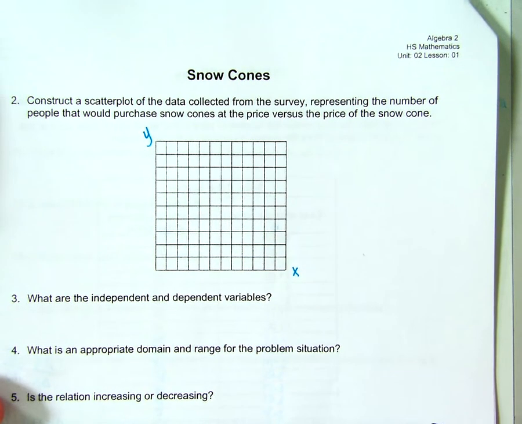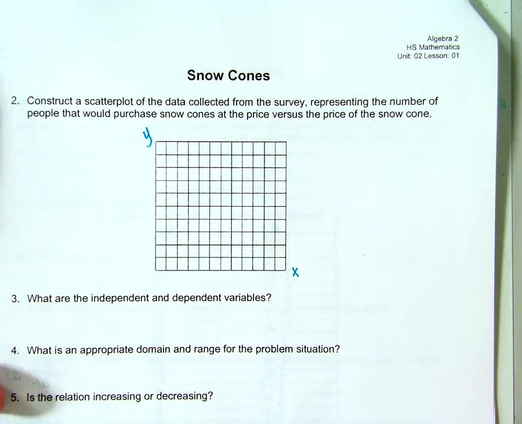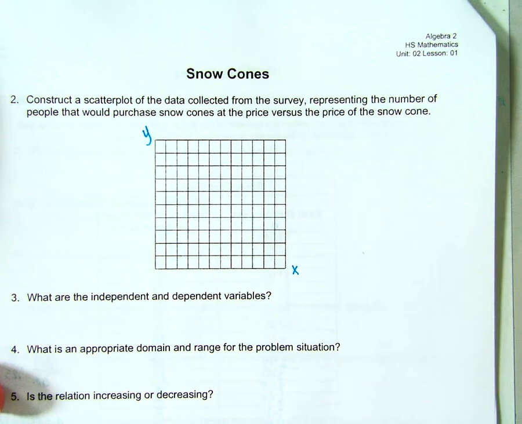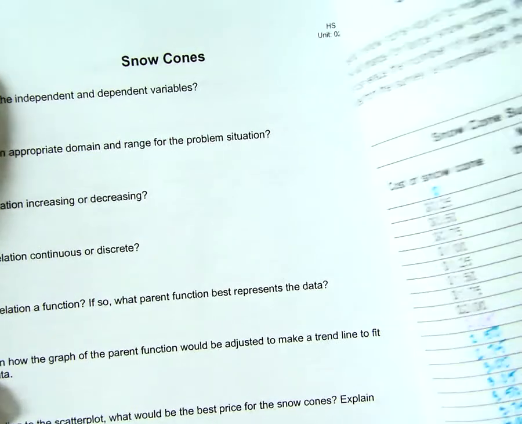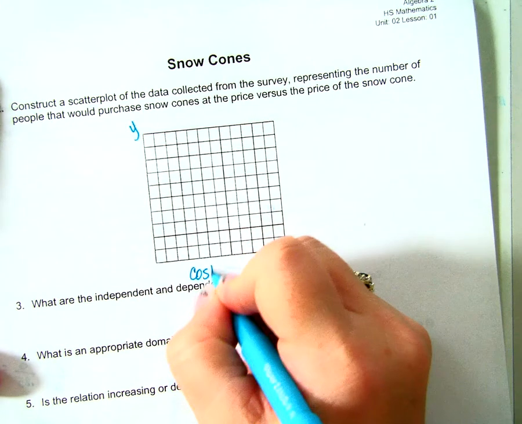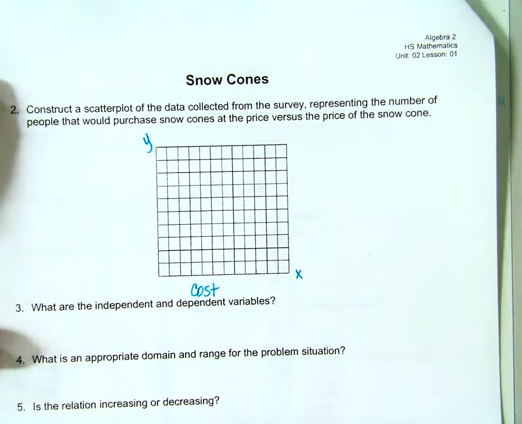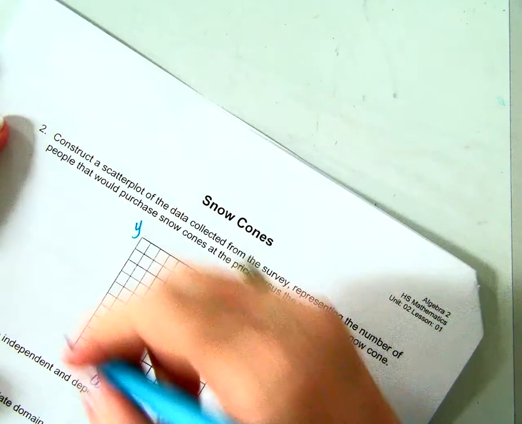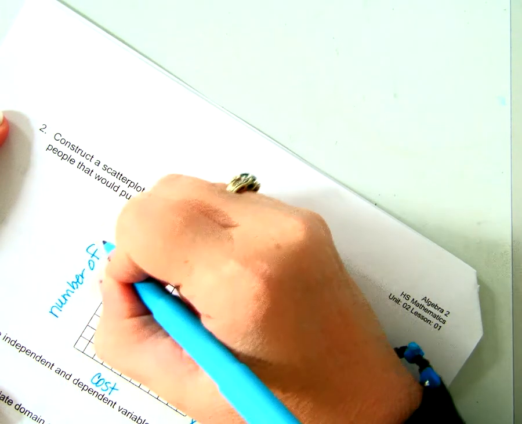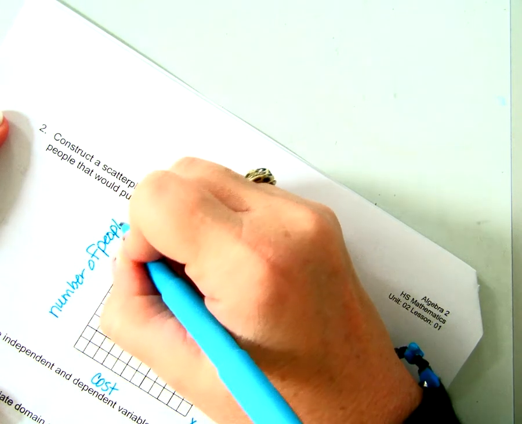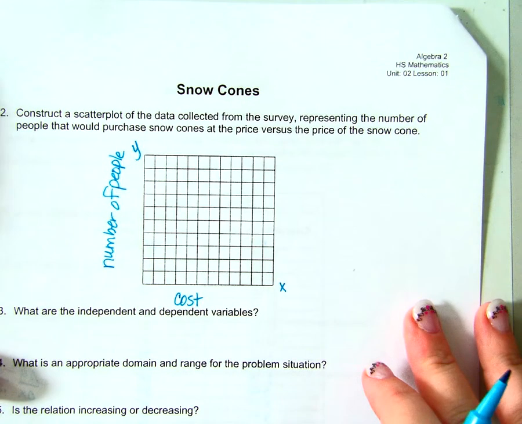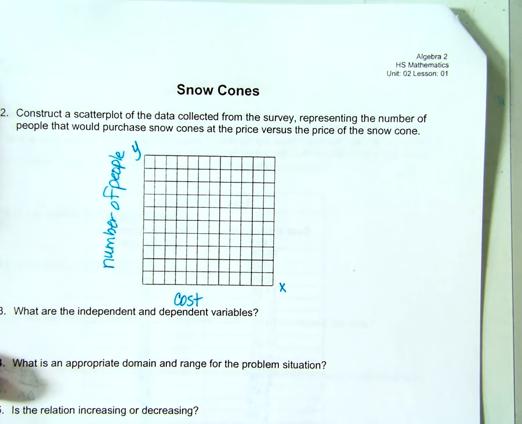Okay. What else goes on the x-axis? That's the cost of snow cones. So the cost. What goes along y? Number of people. Okay, how am I going to count on my x-axis? What's my scale? 0.5?